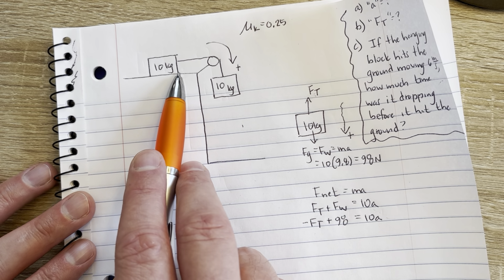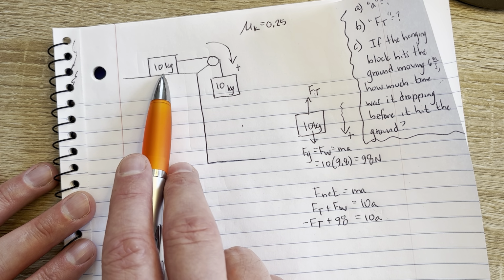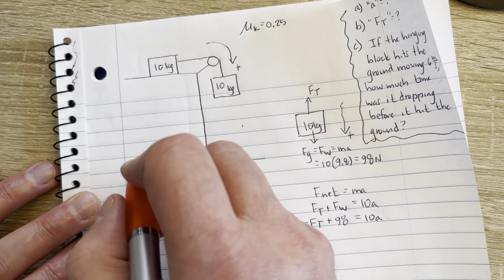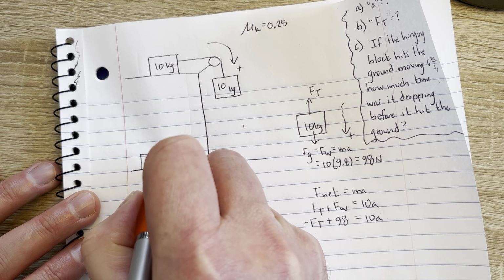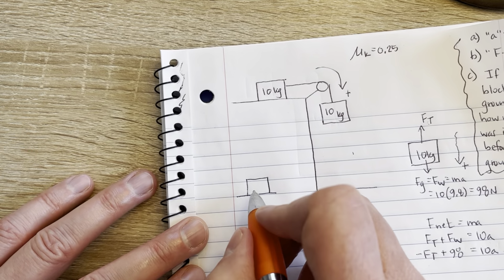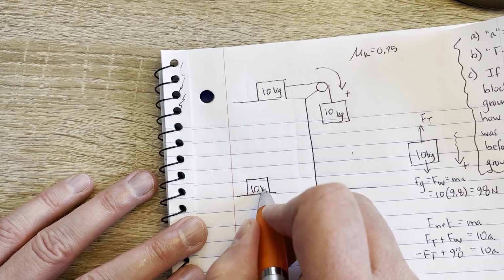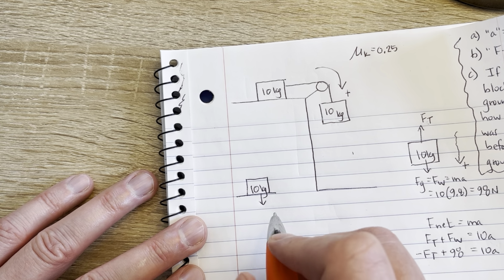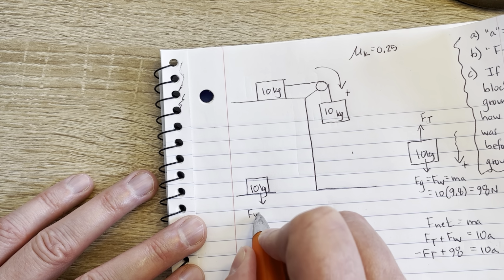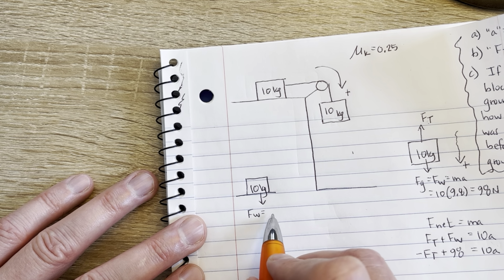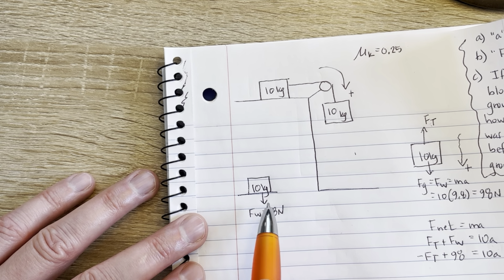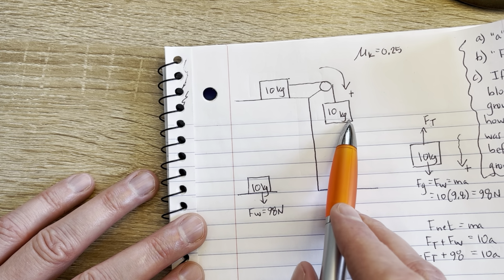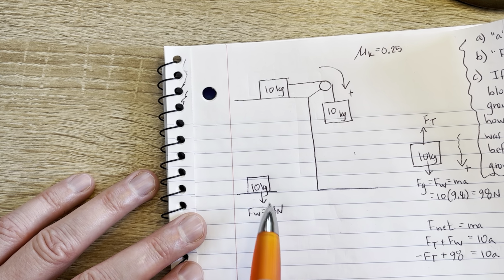So this one's going to be a little more complex because there's going to be more forces acting. So for the block that's on the table, again, the force of weight going down, we already calculated it. Mass times gravity, 10 times 9.8 is 98 newtons. Now, the difference here compared to this block is that the one resting on the table, the weight is pushing directly down on the table.